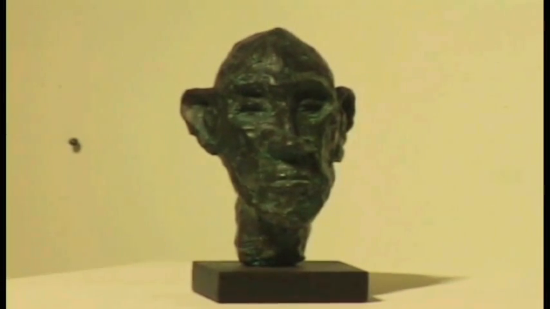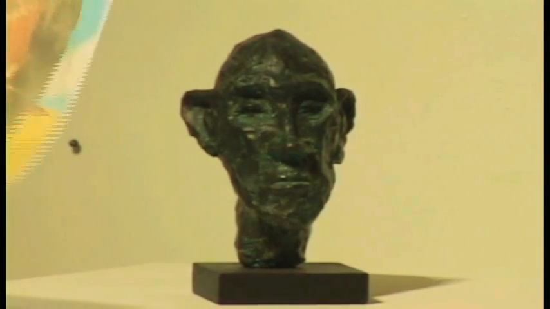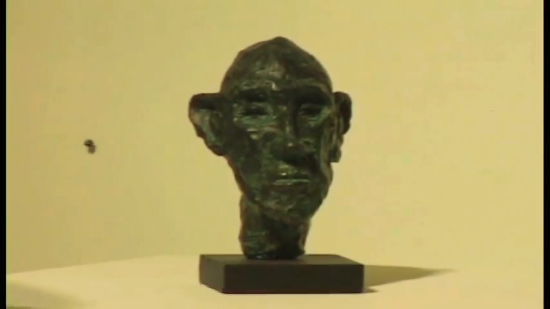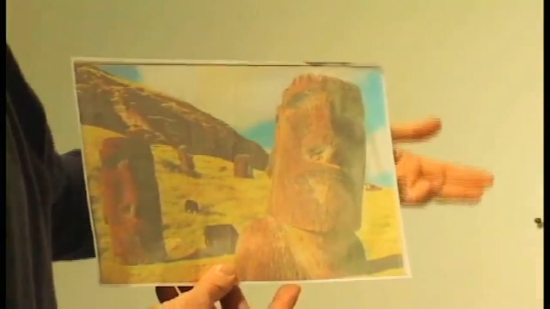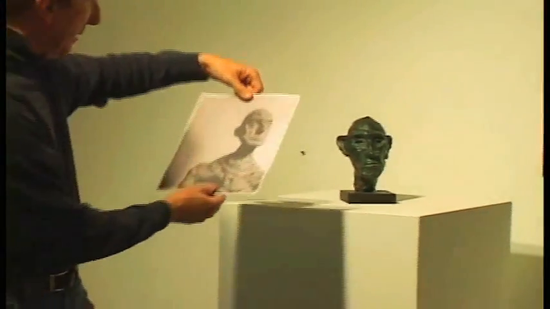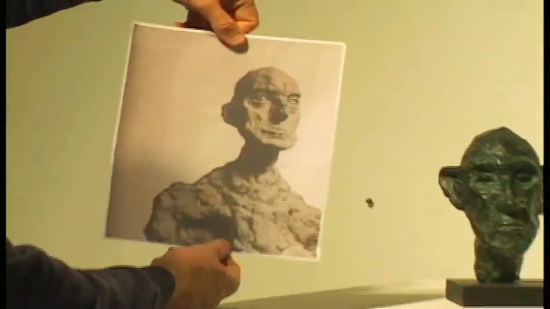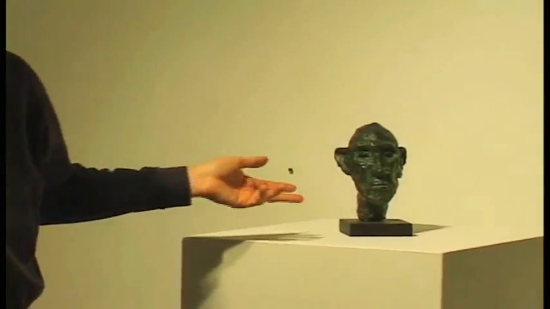Also, I think a strong influence is primitive heads or images, such as the Rapa Nui, the large heads from Easter Island. But what I try to do is be inspired by other work, but not copy it. This shows a little bit more of Giacometti's influence. This is a sculpture that he did. This one, kind of tongue-in-cheek about Rapa Nui, I called Nui Nui.